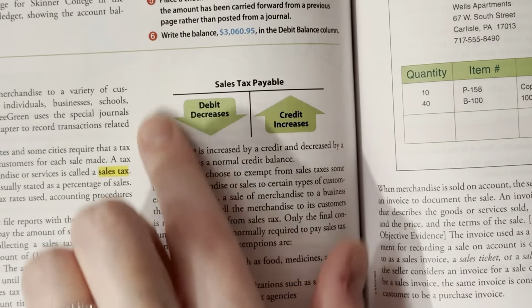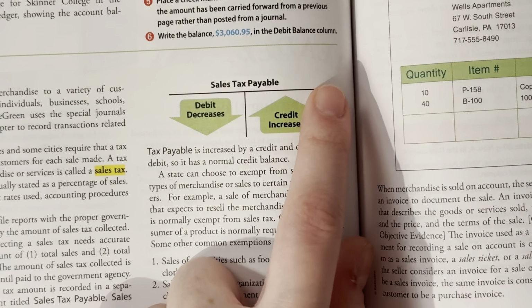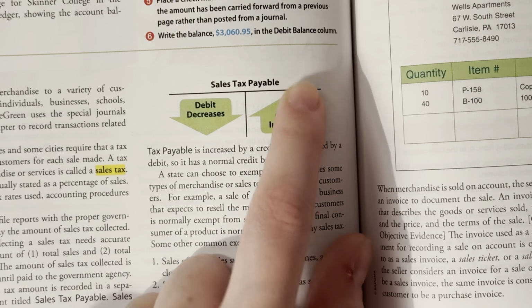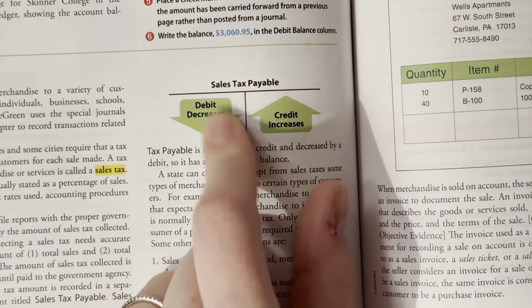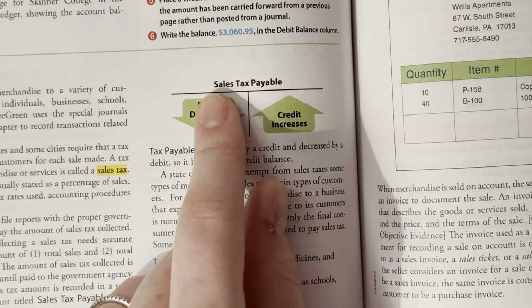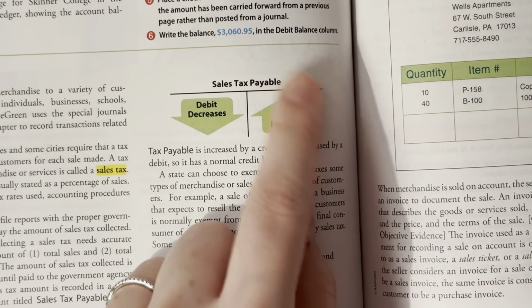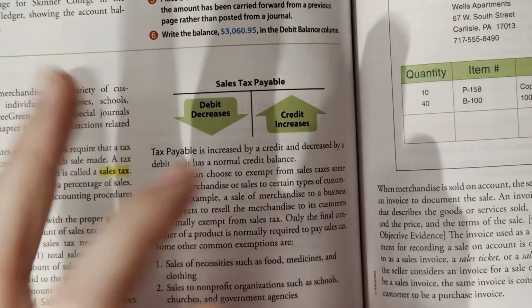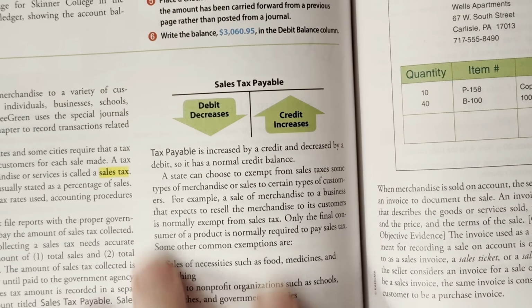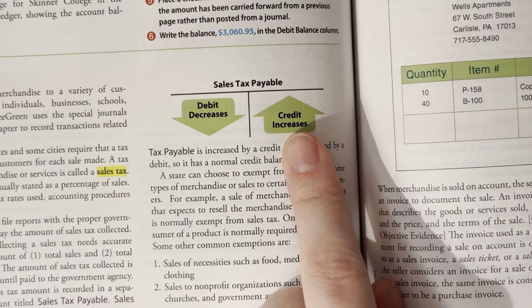Here you can see this new account that we're learning. Payable means to be paid. We have to pay it. Sales tax payable. Payable, liability. Okay? Liability's normal account balance is a credit, so it's going to increase on this side. So sales tax payable is the account that just accumulates what we owe the government.